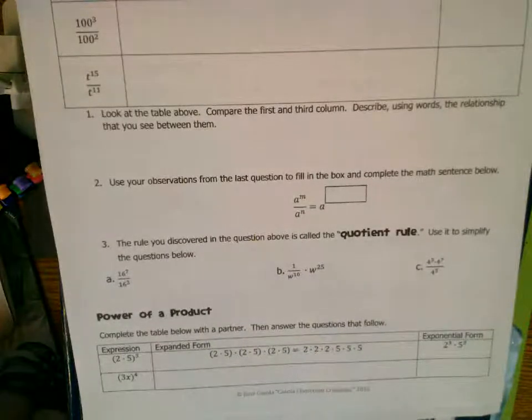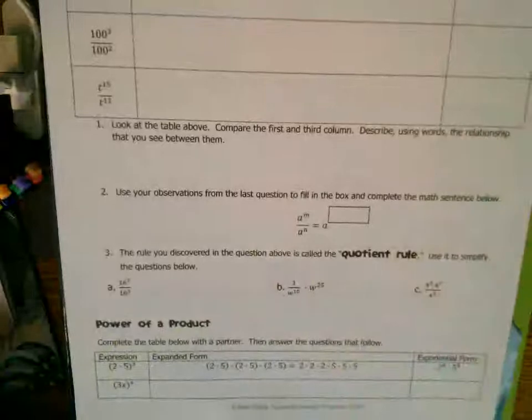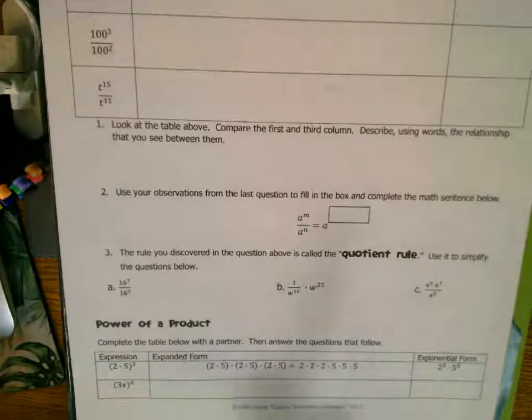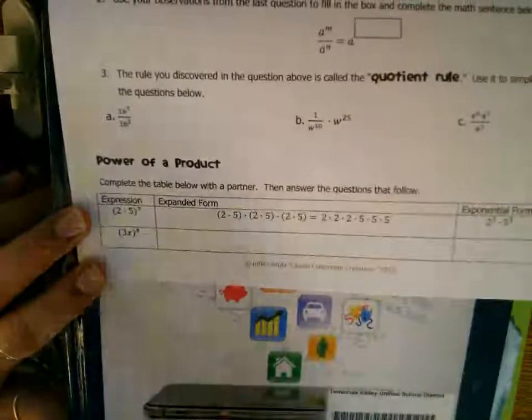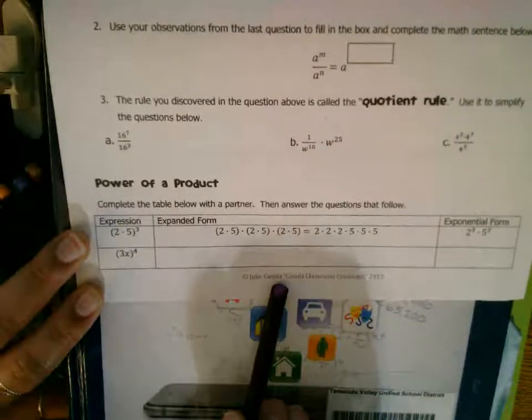And lastly, well, is this the last one? No, we have 2 more. We have power of a product problems down here. So complete the table below with a partner and answer the questions that follow.